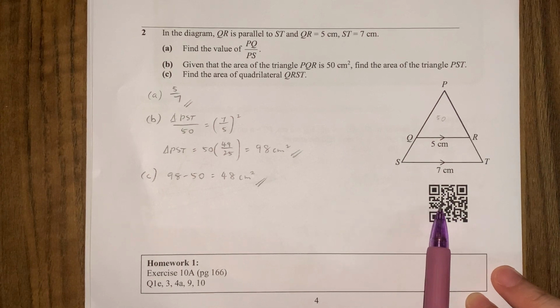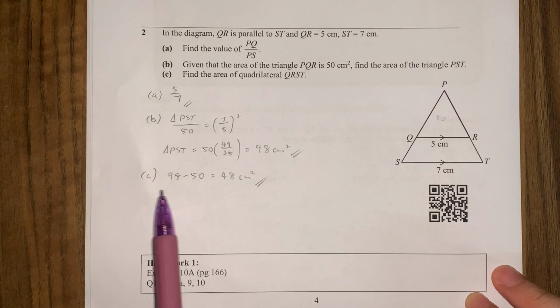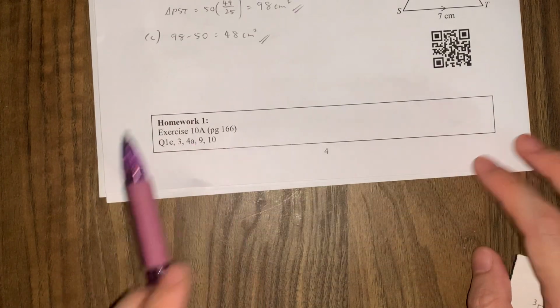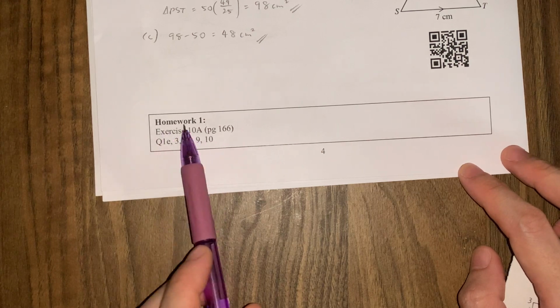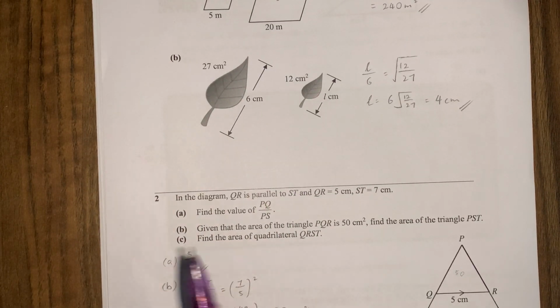Again, there's a QR code here, and this question is pretty similar to the previous one with the QR code too. So give it a try before you watch. Okay, and then once you're done, it's good to start homework 1 straight away. There's only 1, 2, 3, 4, 5 questions. It's quite a fast one. It's all similar to this sort of question, so it can be done quickly.